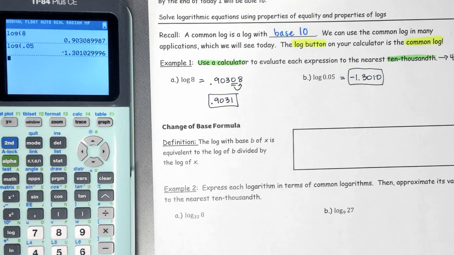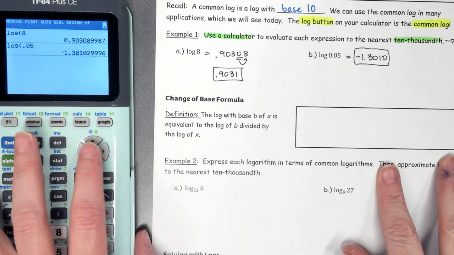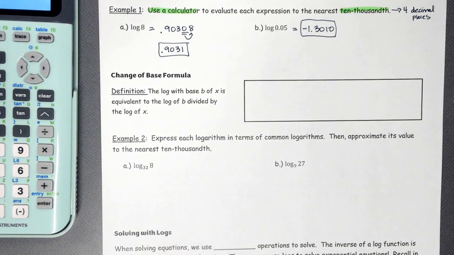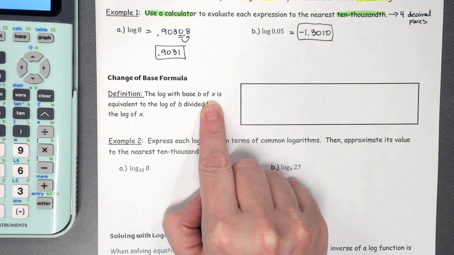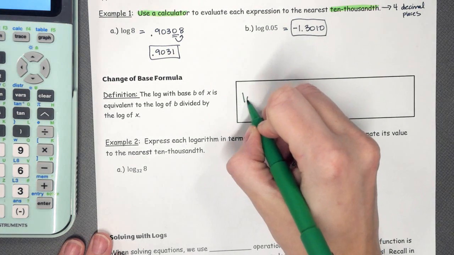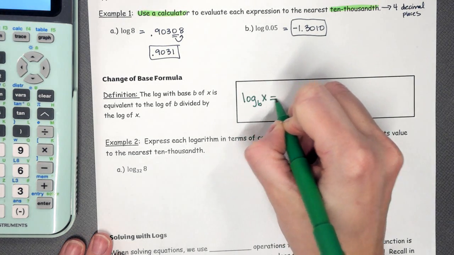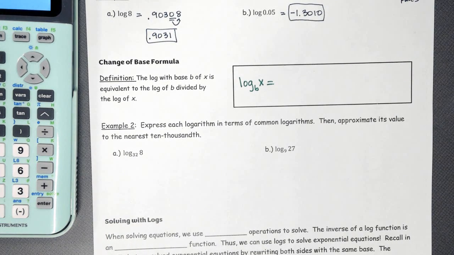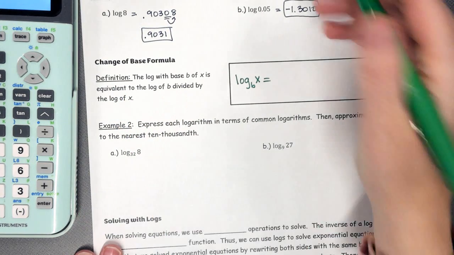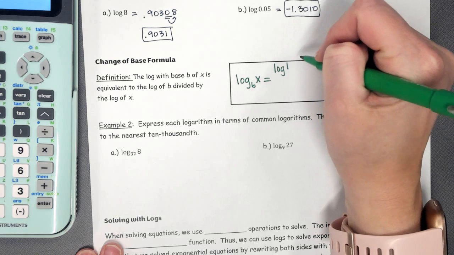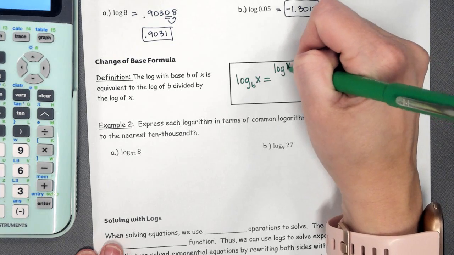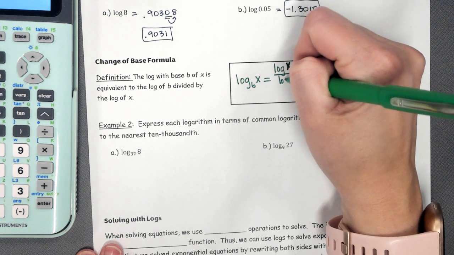Alright, so the change of base formula is something I've already showed you when we were graphing. The change of base formula says the log with base b of x, if it says log base b of x, we should be able to write that, right? So you have log base b of x equals the common log of x divided by the common log of b. Those should be switched in the words, because it's the log of x divided by the log of b.